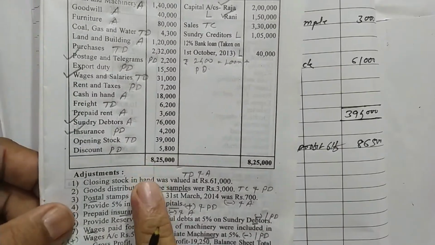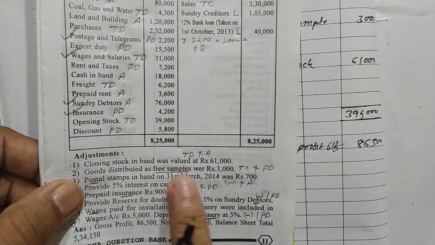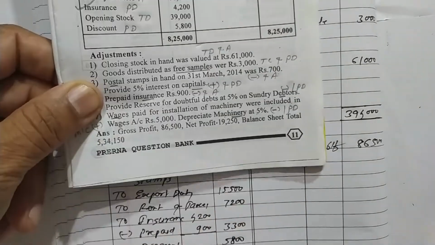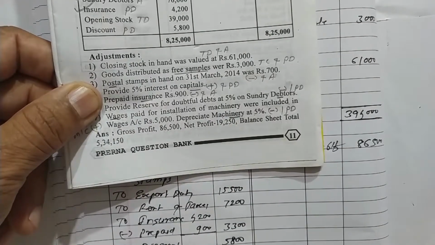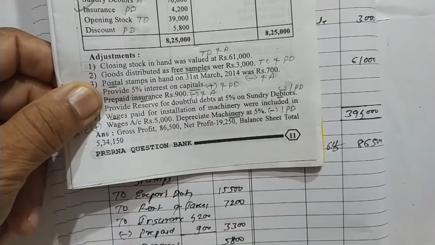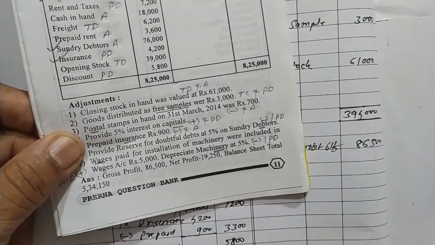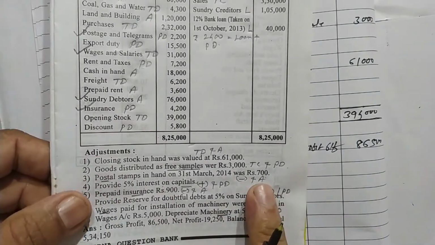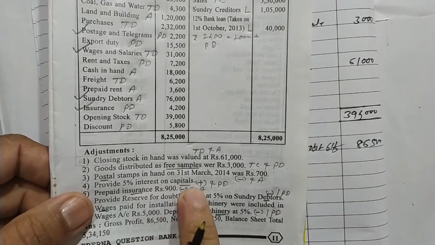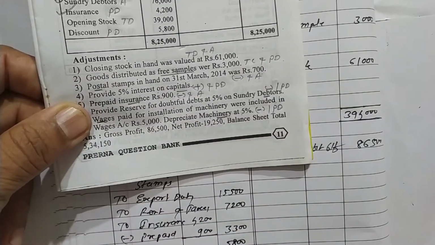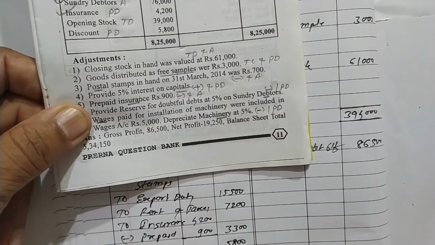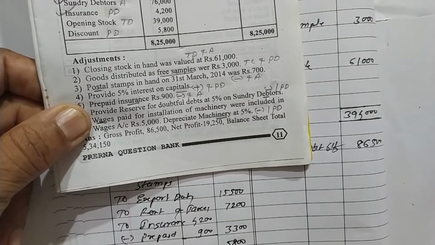Okay. Now see in adjustments the pending items. Free sample is pending. Right here it is to free sample, rupees 3,000. Again, we have to find out the pending items. Now write interest on capital.